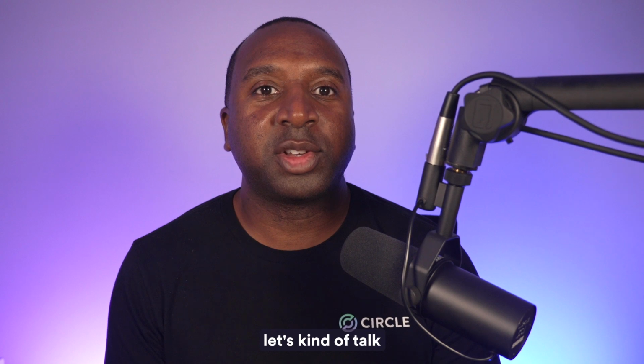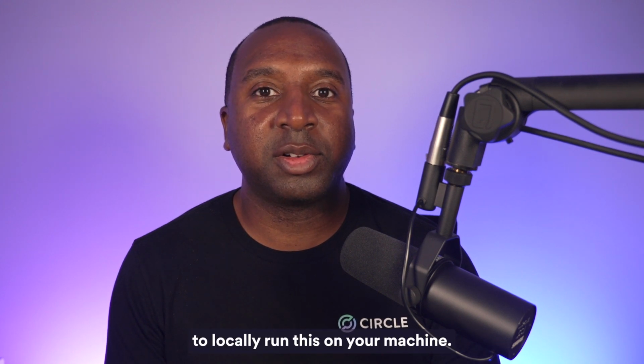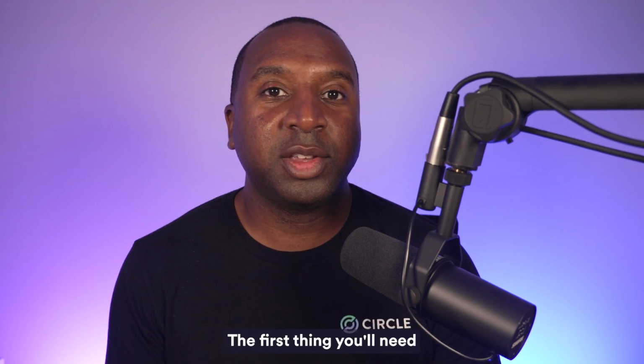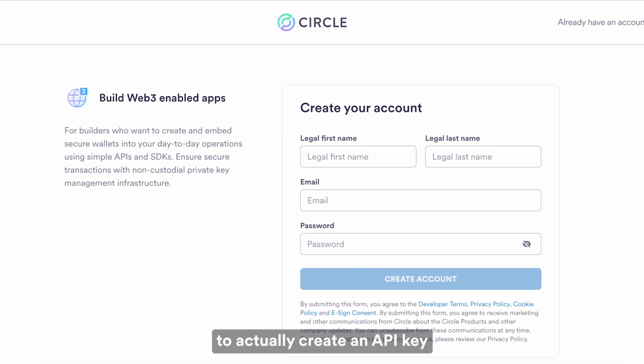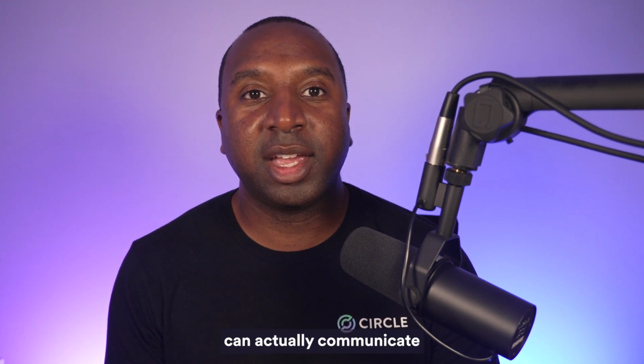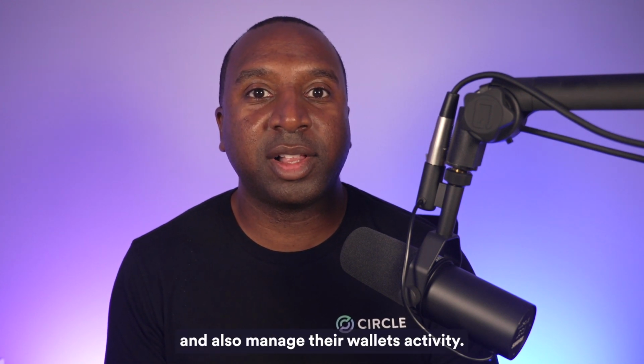So now that you've seen the app work and understand the features that are built into it, let's talk through the tools that you'll need to locally run this on your machine. The first thing you'll need is a Circle developer account. This will allow you to create an API key so that your application can communicate with the Circle Programmable Wallets API to create a wallet and also manage that wallet's activity.